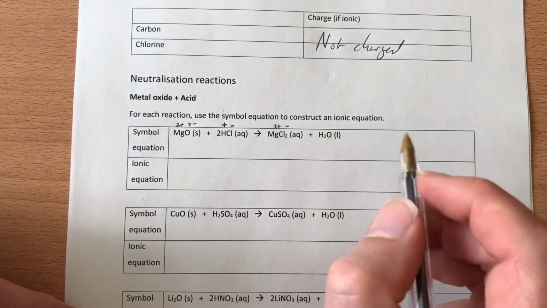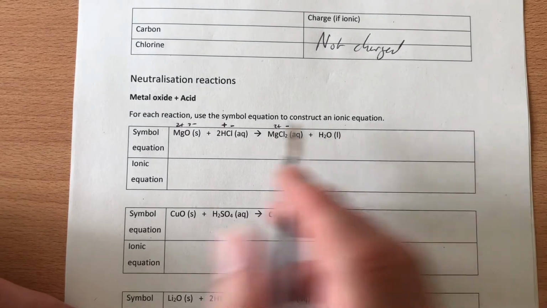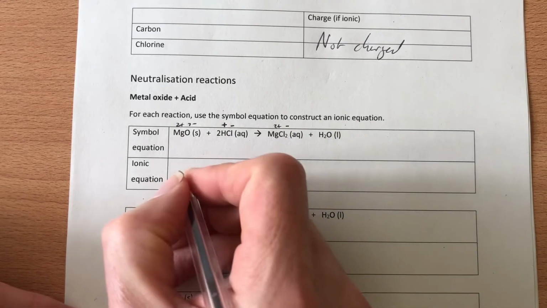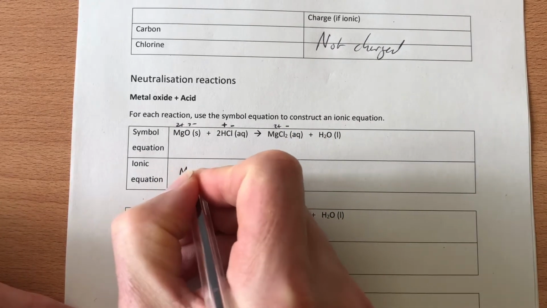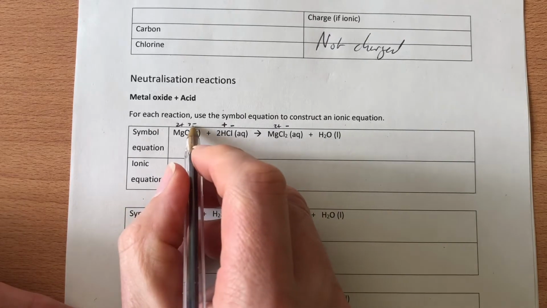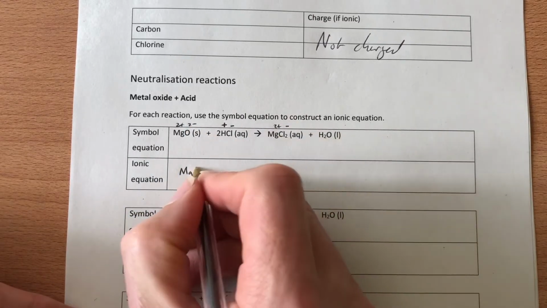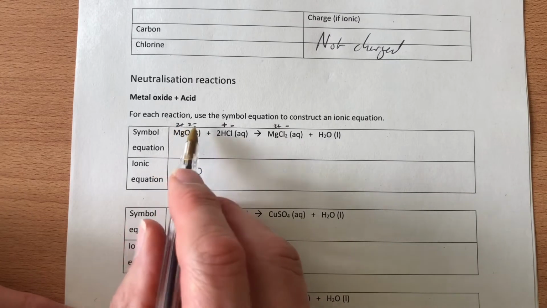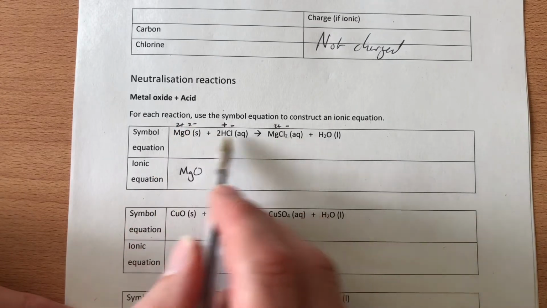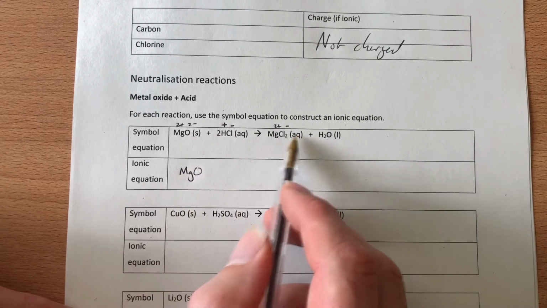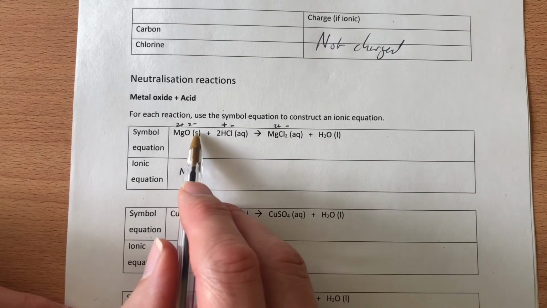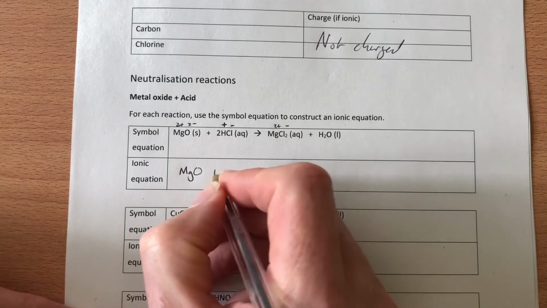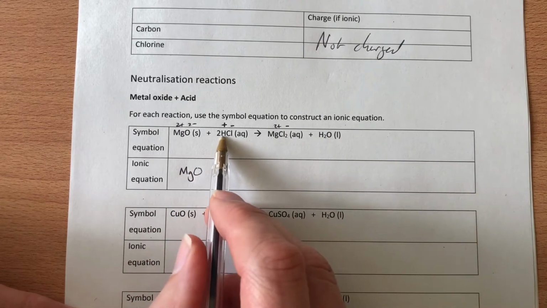Right, so what has changed and what hasn't changed? The magnesium's gone from a solid to an aqueous, so that certainly is going to need to go there. Likewise, the oxygen's gone from negative to neutral, so that's going to need to go in our ionic equation because both these have changed. The magnesium has changed from solid to aqueous, and the oxygen has changed its state as well. It's also changed its charge. That definitely goes there. Right, plus 2H+.